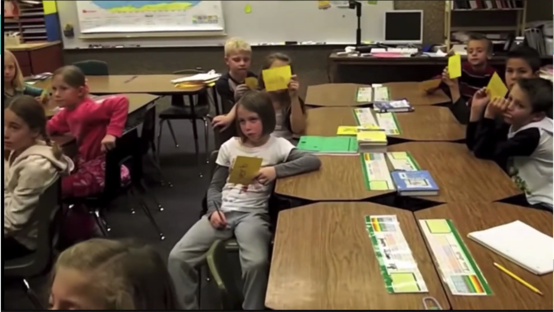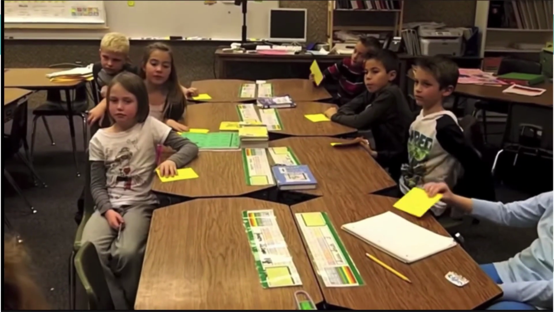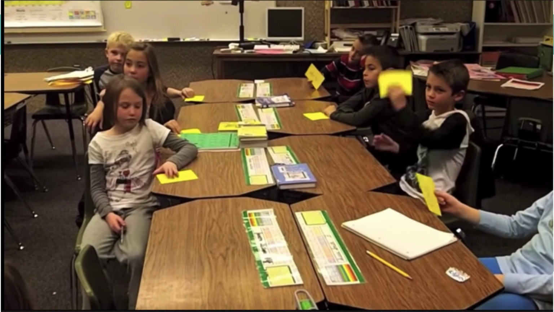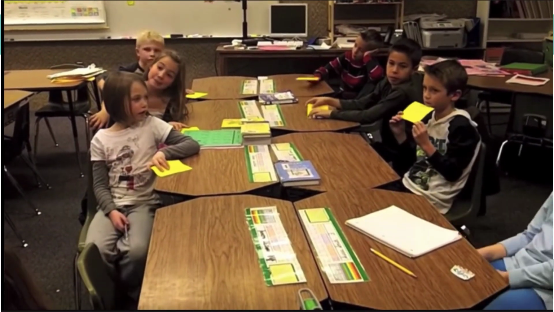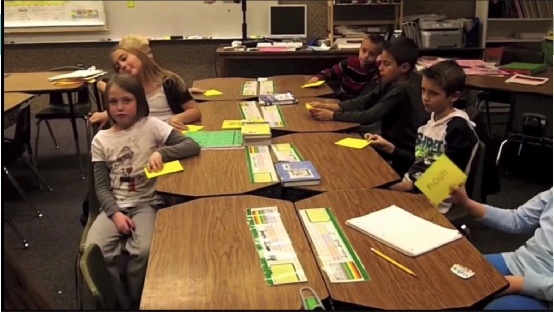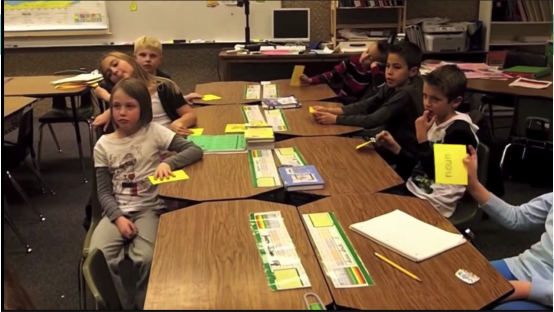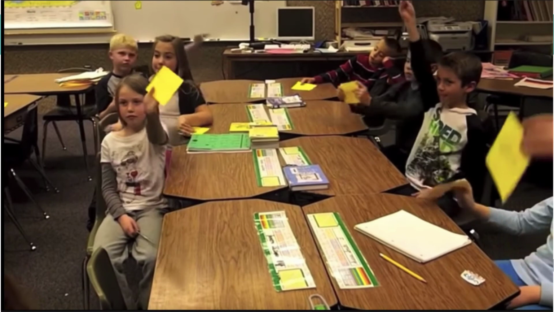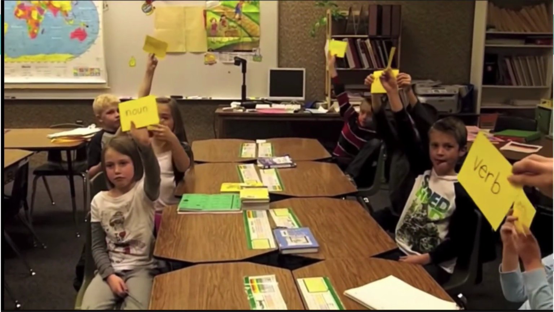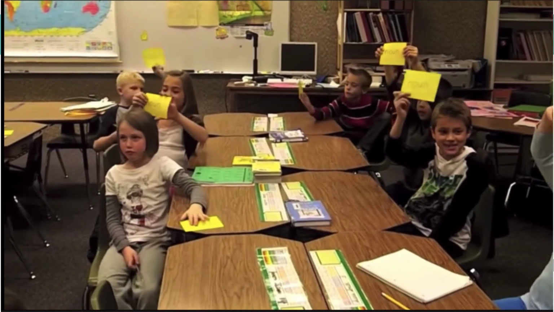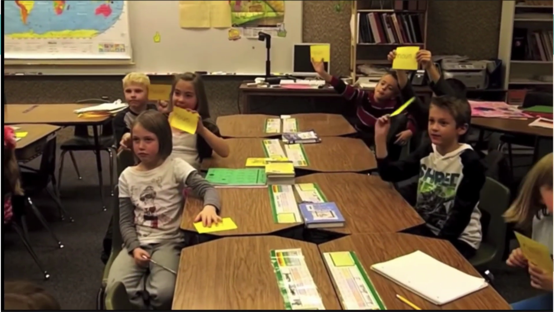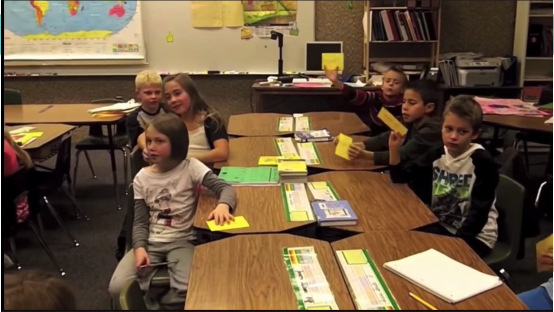Down. When I signal, the first word is people. You're going to hold it down. Get your word in your mind. Is it noun or a verb? And then when I put my hand down, you're going to hold it up for you. Ready? Nice job. Hey, everyone, tell me which word you selected. Noun. Who could tell me?